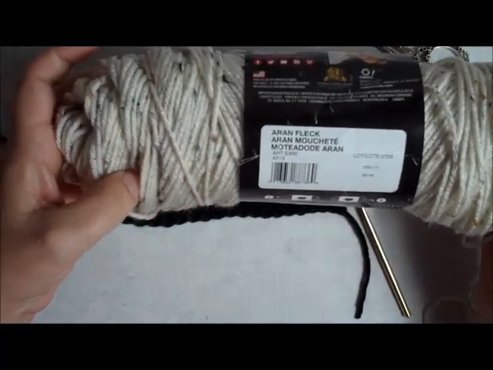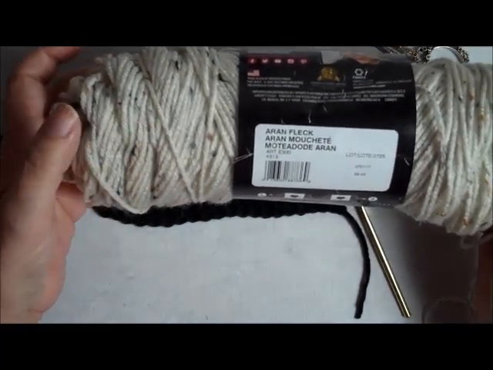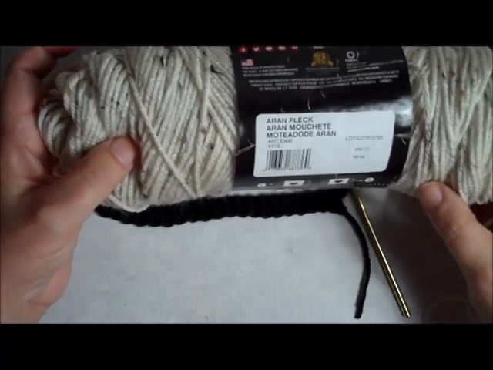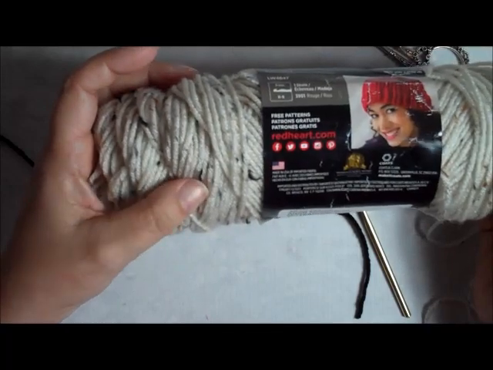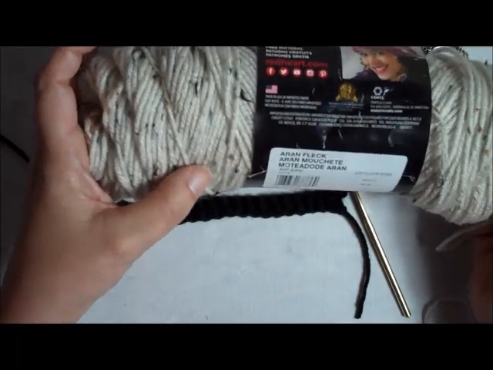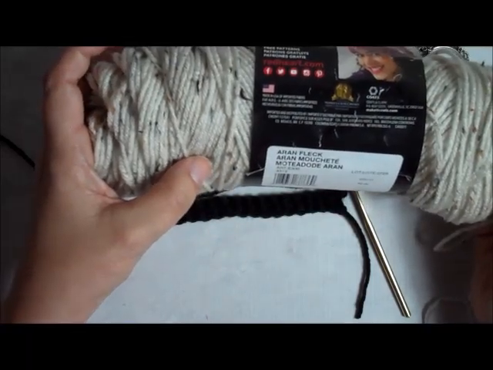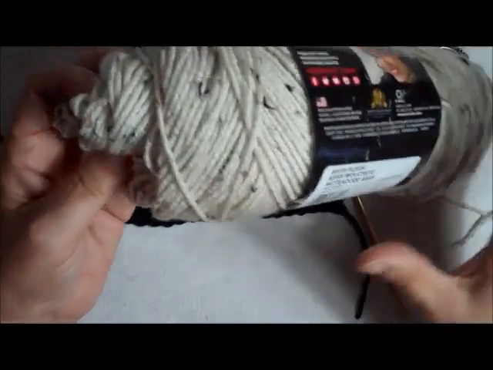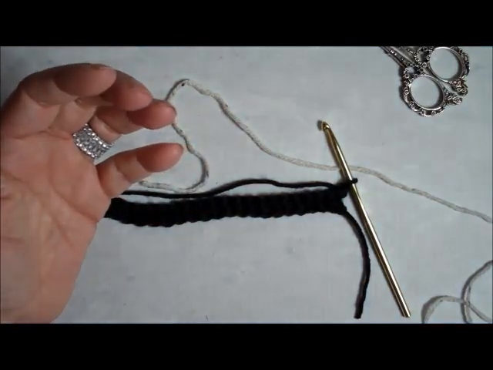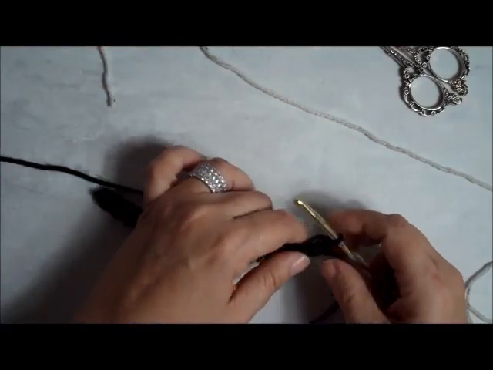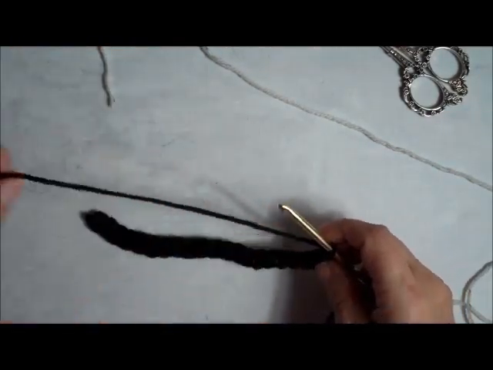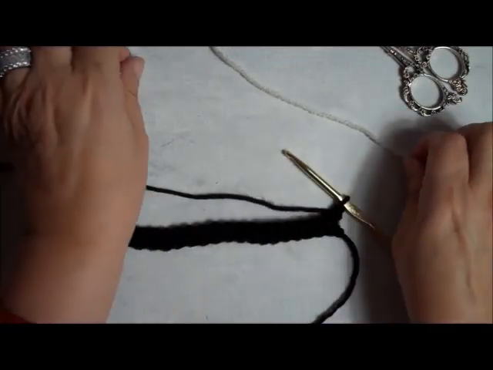This has different color flecks in it. If you use one of the colors of the flecks, which is like a light brown, a black, and a gray, and there's even a little bit of blue in here, it looks like, then you won't notice the color as much. But you're still going to see a little bit of it, not too much, but just know that that's normal and it's going to happen.